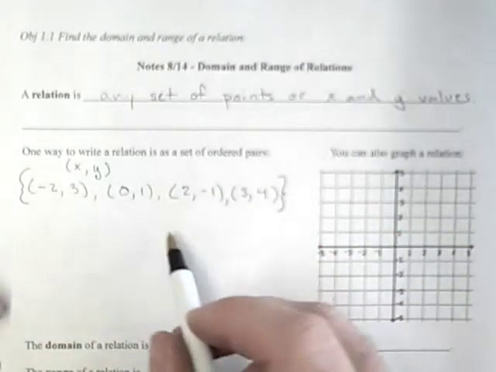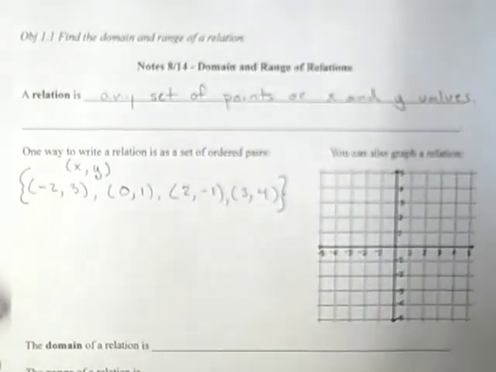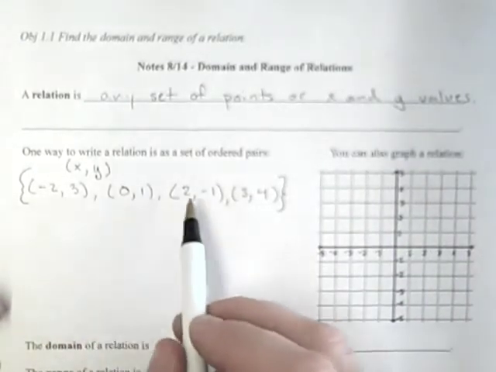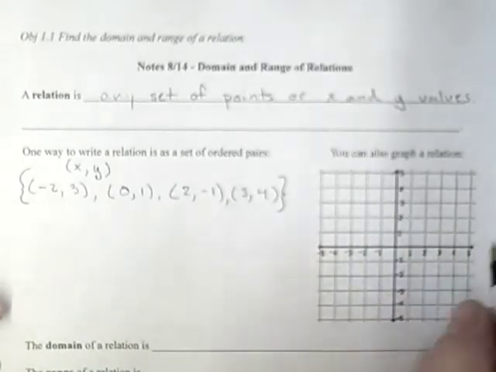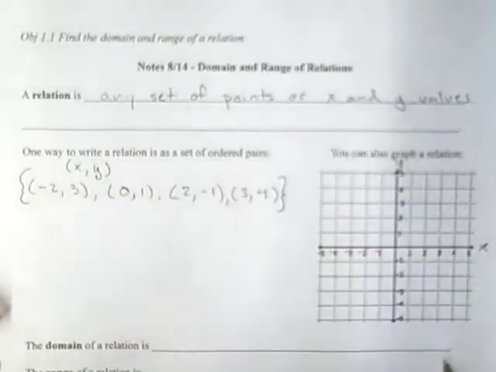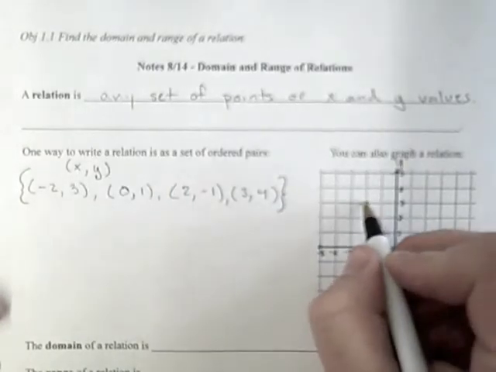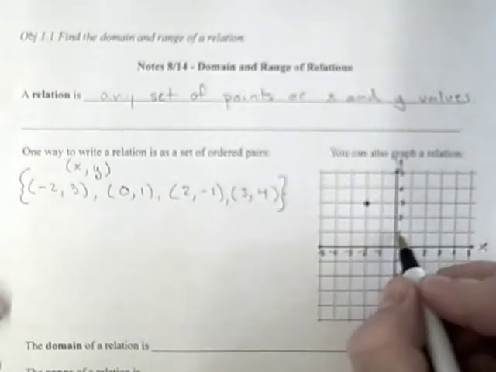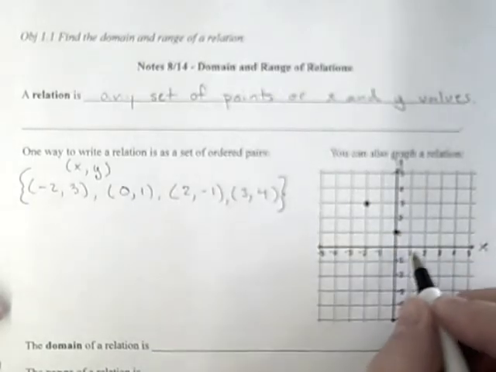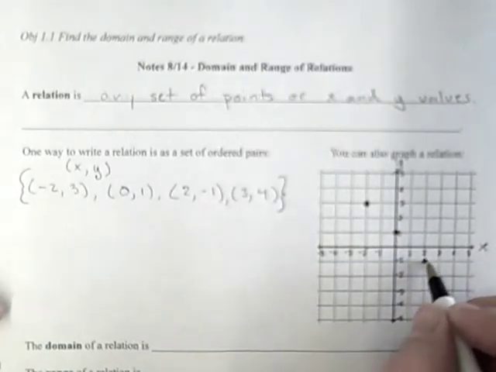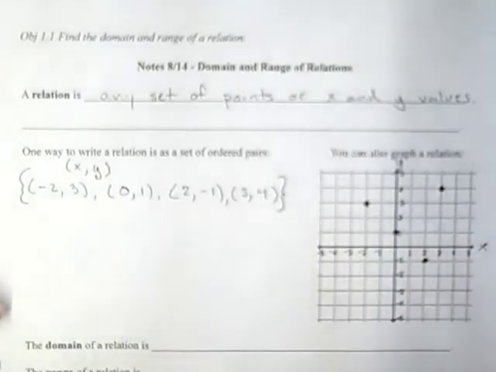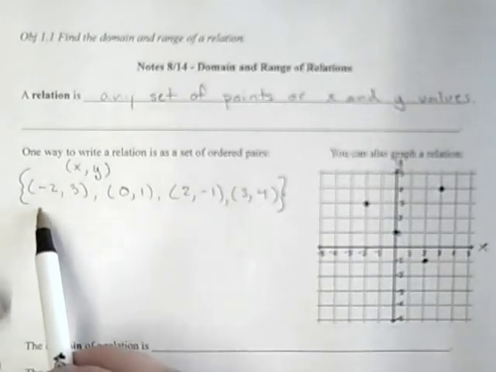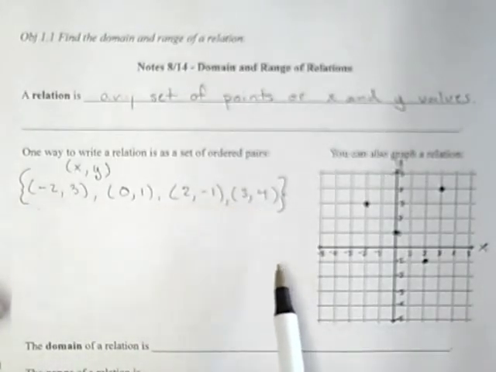The other way to display that same set of information is as a graph. So I can take each of these points and plot them on this graph here. Remember this is our x-axis and our y-axis. -2, 3 would be right here. 0, 1 would be right here. 2, -1 would be here. And 3, 4 would be here. That's the same set of information, the same relation displayed as a list of ordered pairs and as a graph.